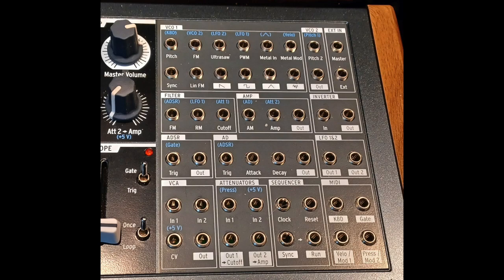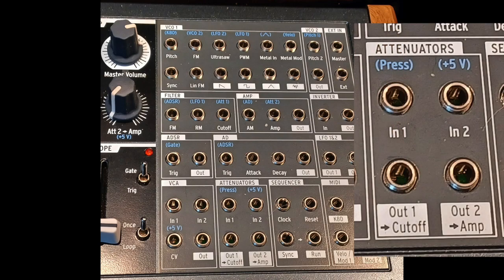Next to that are our 2 attenuators, and as we mentioned, attenuator 1 normally feeds the filter. It's normally fed by the pressure from the keyboard, but you can plug something else as the source on the input, and then below that we have output 1, which goes to the cutoff. Attenuator 2 is normally fed by that steady high voltage of 5 volts, but you can plug something else in, and the output of attenuator 2 goes to the amp.